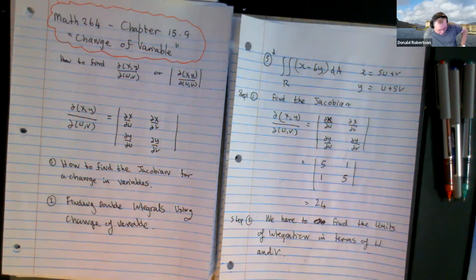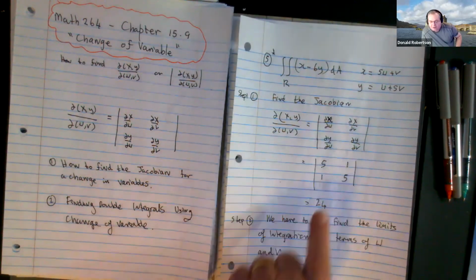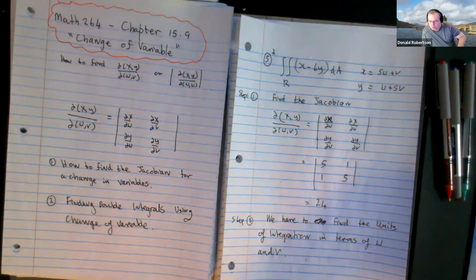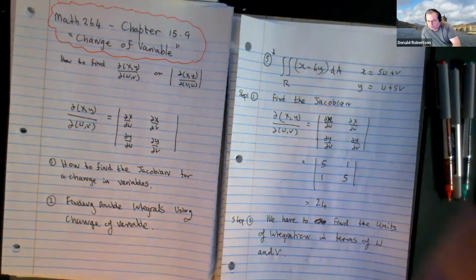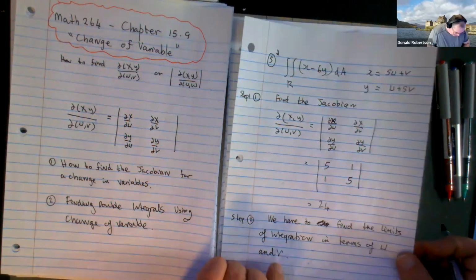That's the guy that causes the trouble. Normally the Jacobian is not the problem. The problem is getting u equals 1 to u equals 7 and v equals 2 to v equals 10, right? The limits of integration, right? And in later questions, you're going to have u equals v squared to u equals v squared plus 2 and u equals 1 to u equals 3, right? You're going to get limits of integration in u's and v's.